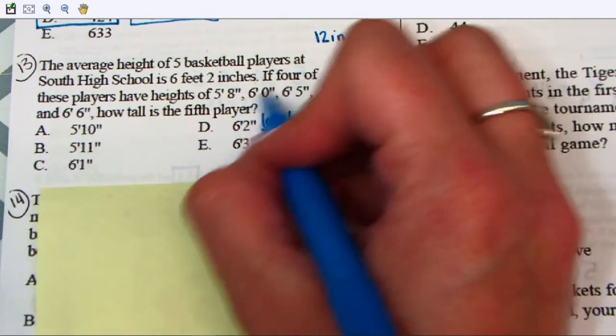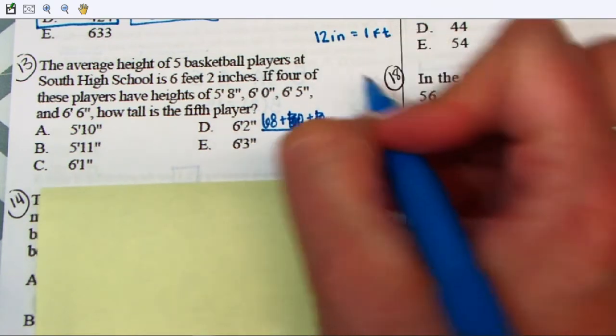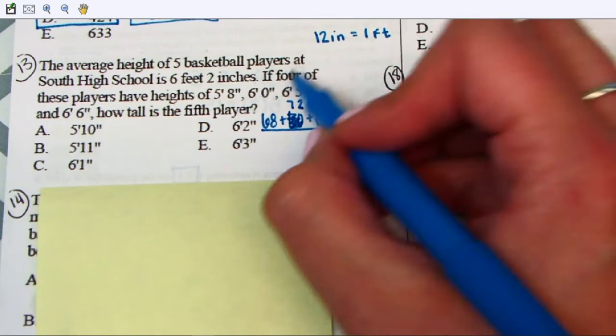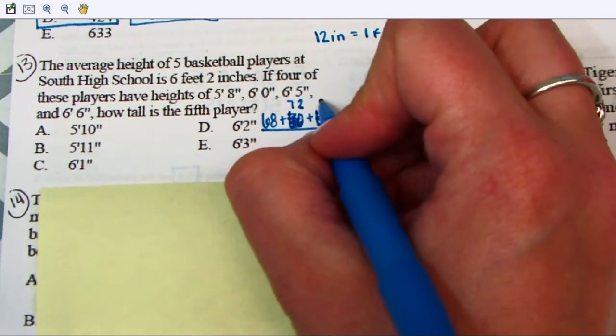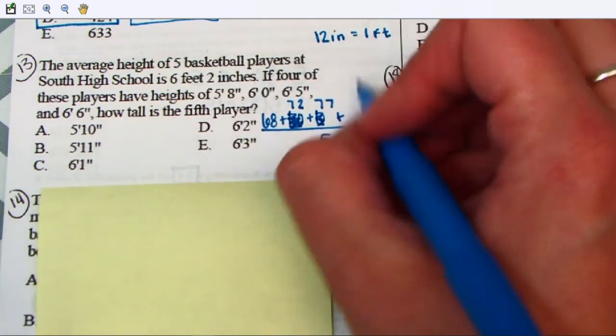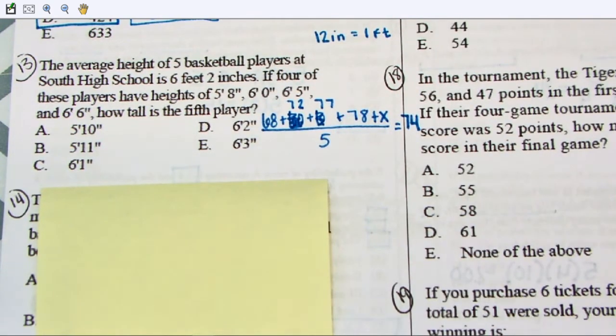Oh, I am so sorry. 6 times 12 is not 60. I'm silly. 6 times 12 is 72. I was thinking of 6 times 5. I'm sorry. And then 6 times 12 plus 5 is 77. Plus 6 times 12 plus 6 is 78. Plus some random person. Sorry about that. I don't have my whiteout handy or I would white that out for you.